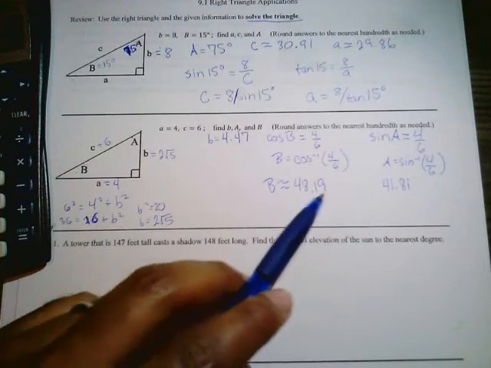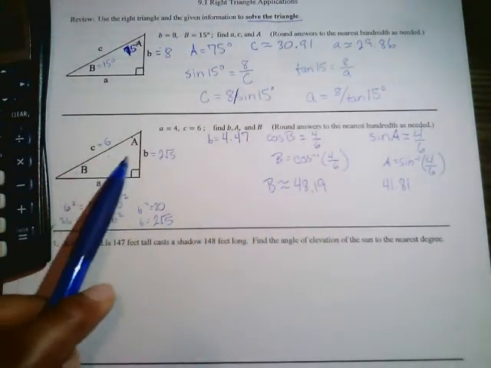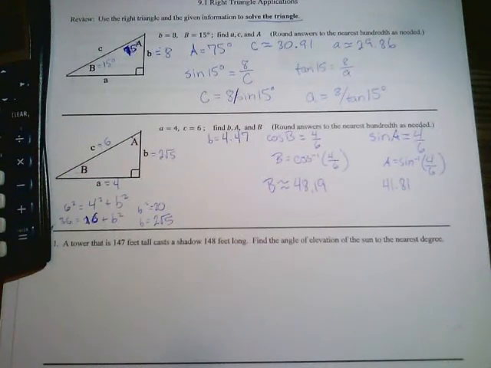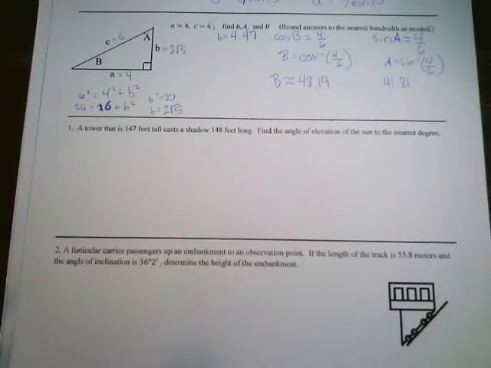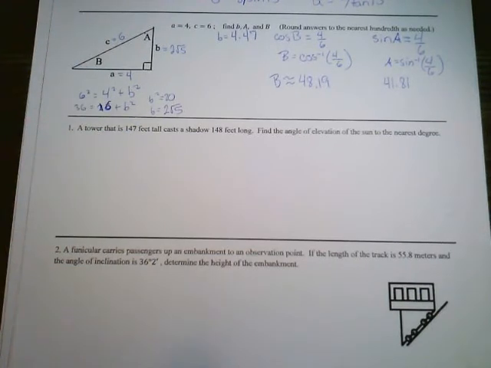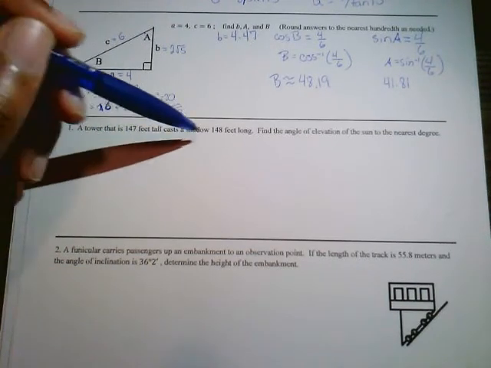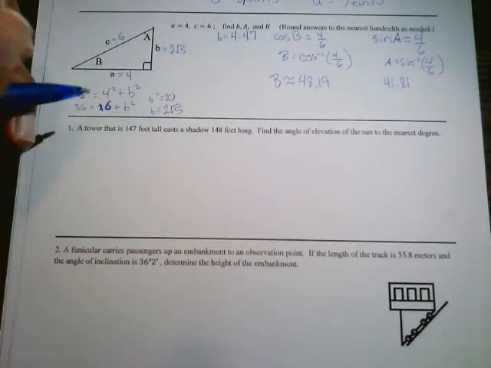When we add these two angles up, you'll notice that they equal 90 degrees, which they should, because they are complementary in a right triangle. So now, getting into some of our application problems for these right triangles. Number one says a tower that is 147 feet tall casts a shadow 148 feet long. Find the angle of elevation of the sun to the nearest degree.